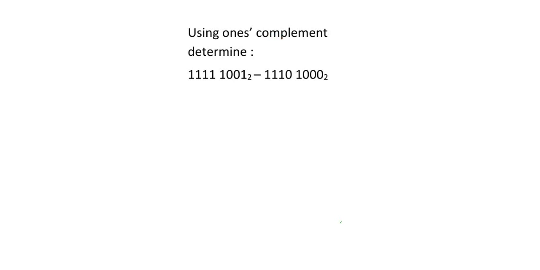Using one's complement, determine 1111 1001 base 2 minus 1110 1000 base 2. So these two numbers are in binary form, and we are supposed to use one's complement to determine the subtraction. So you have first to know the steps, and we are going to go step by step in how to do one's complement subtraction.